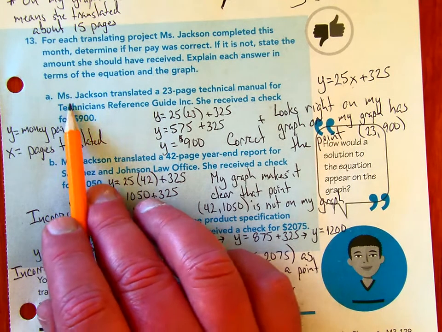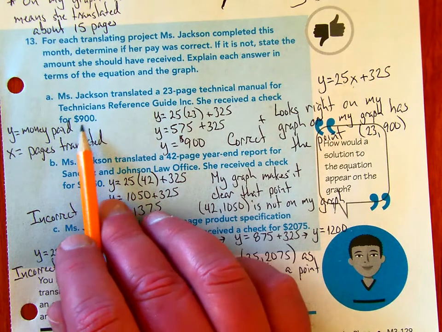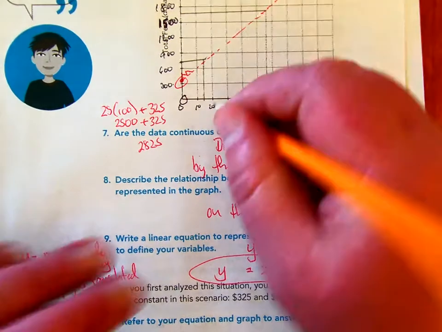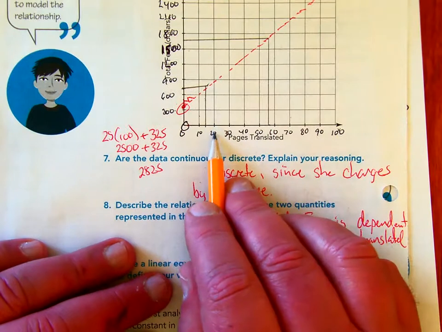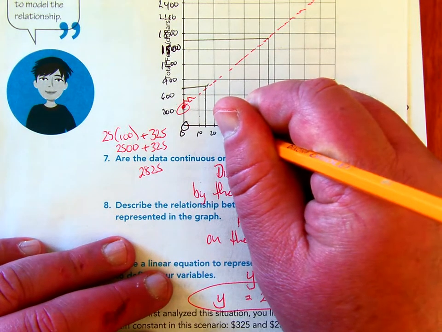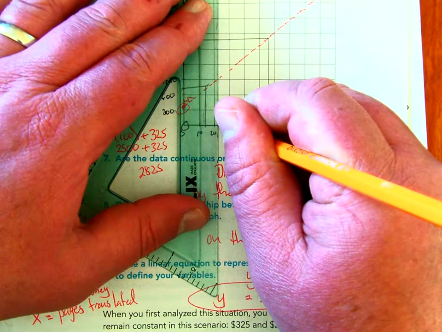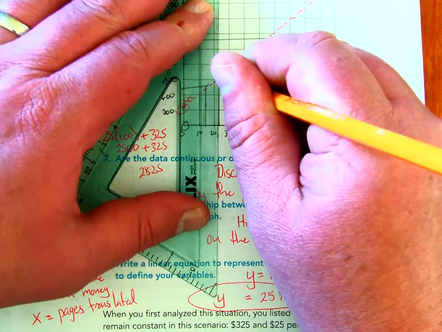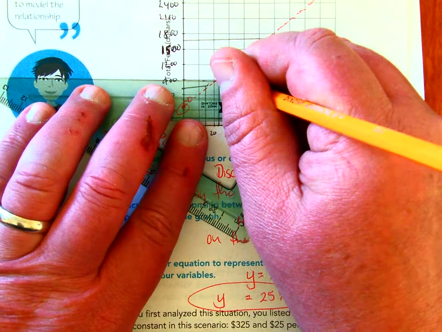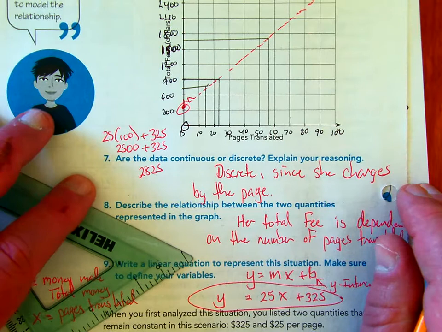Mrs. Jackson translated 23 pages, and she gets a check for $900. Does that sound about right? Let's take a look. So here's 20 on my graph. Here's 30. So 23 is a little less than halfway. And I'm going to go up from there. And that's pretty close. I come across, and that is about 900. So I think if it's not accurate, it's going to be darn close.